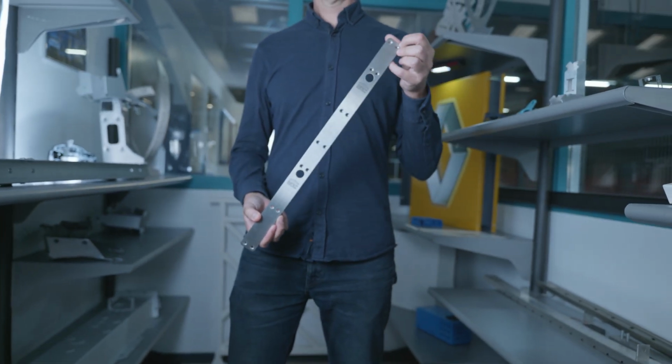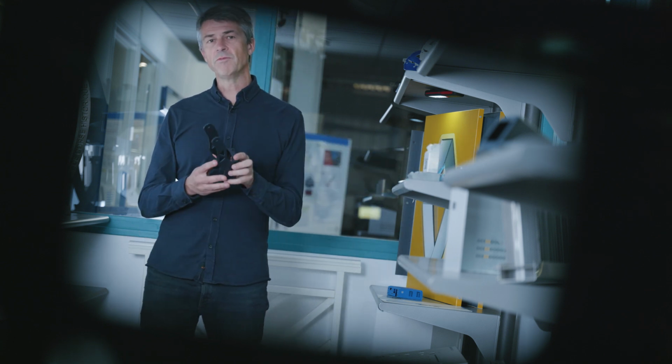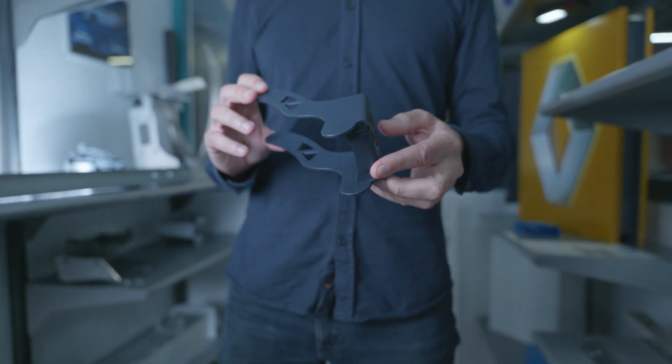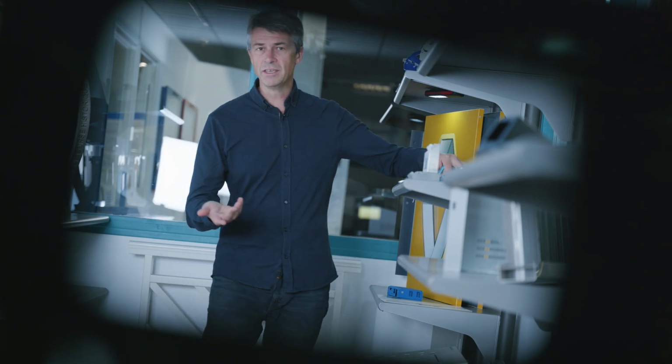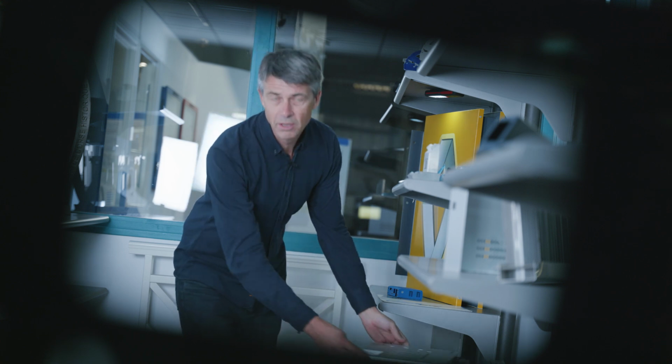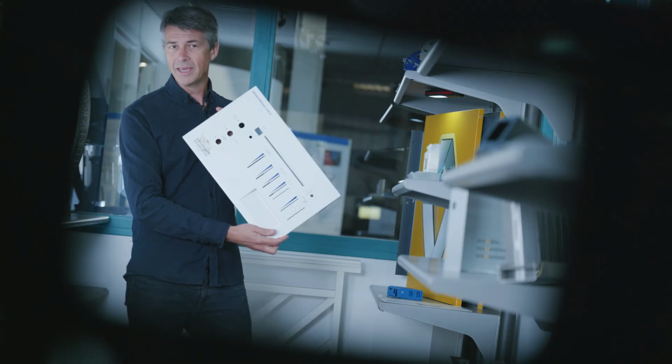Then you can move on to slightly more complex parts that can be found in the automotive industry, for example, such as a cut sheet that has also been folded. Finally, you can make equipment that is a little more complex, such as this casing for an instrument in the medical field.